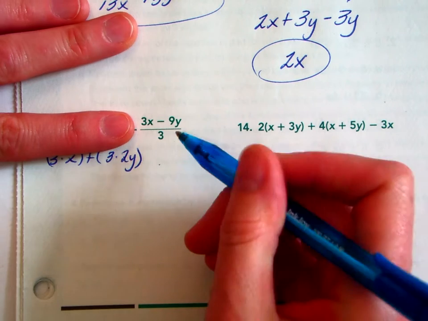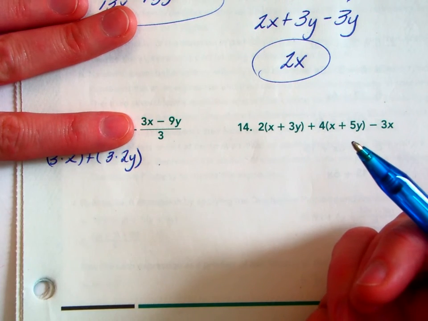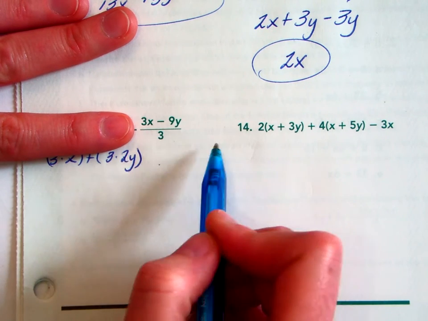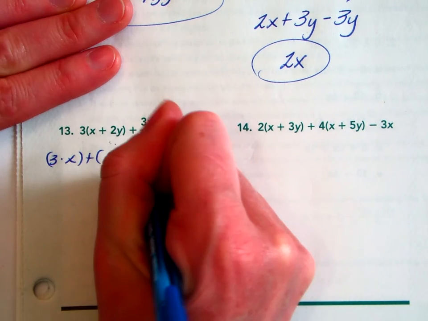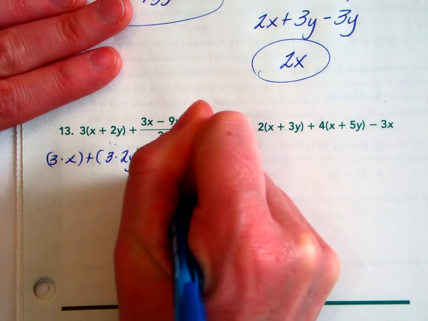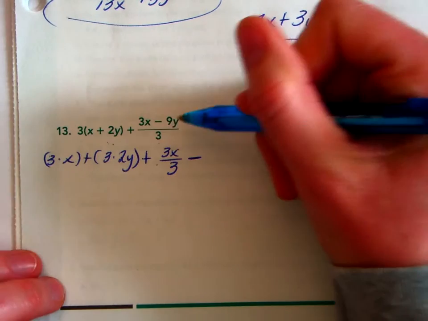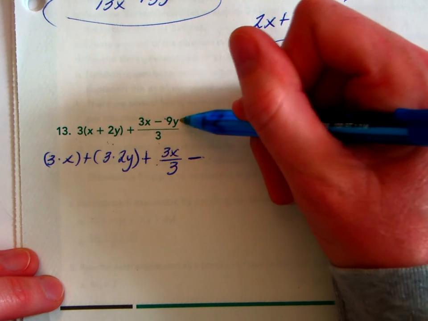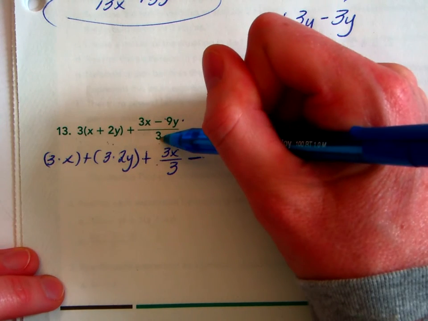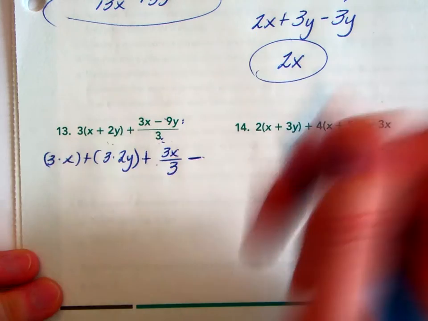Now the second half is kind of different. Now you're going to distribute the division. So 3x will be divided by 3. 3x divided by 3. Notice that they were being subtracted, so continue to subtract. And then take this term here and also divide it by 3. 9y divided by 3.